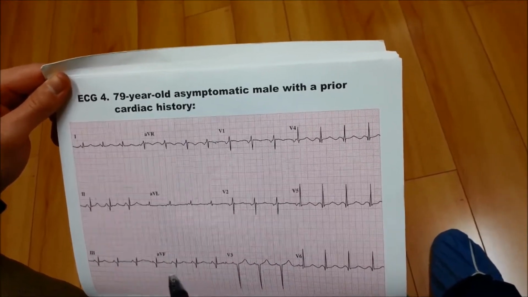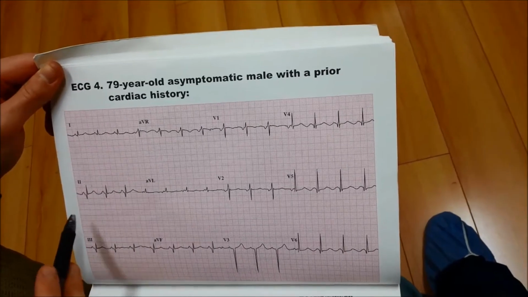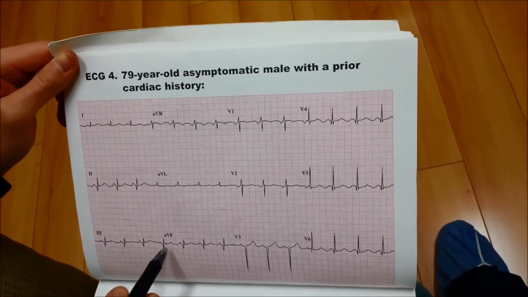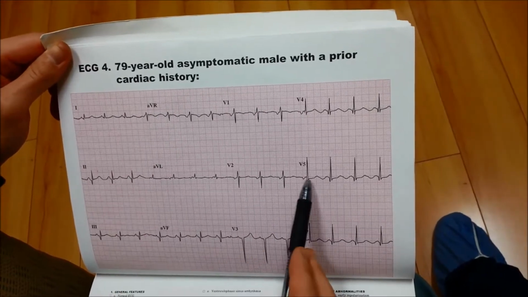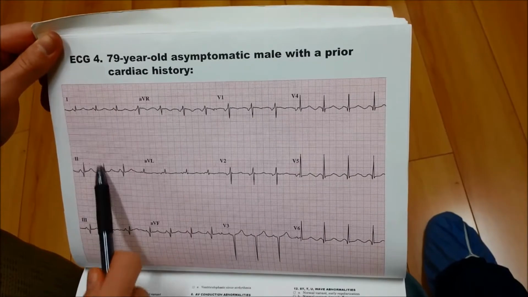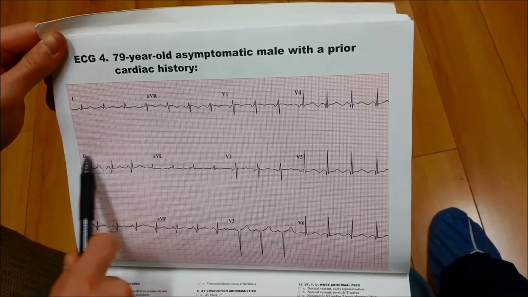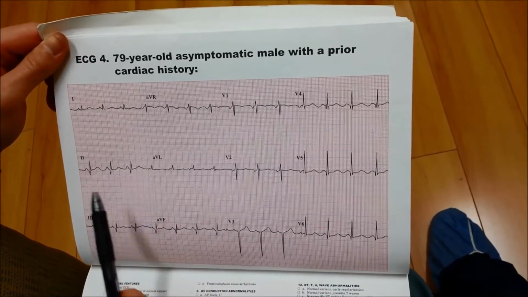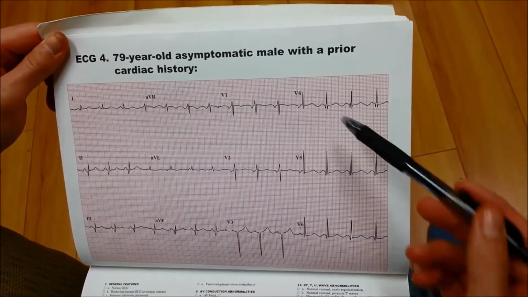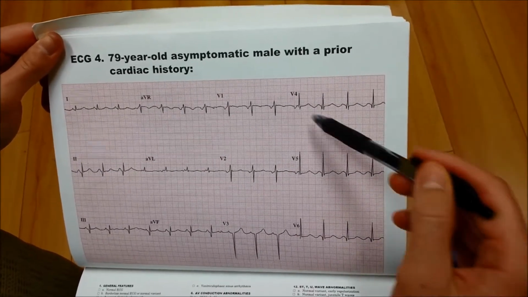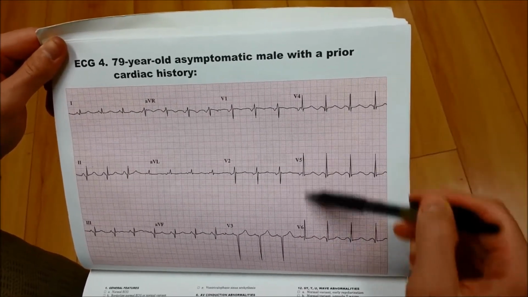The big thing that jumps out at you on this EKG is there's Q waves here, here, here, here, here, and here. So the biggest ones being these. So this is indicative of a previous inferior MI, and as well as a previous, possibly anterior lateral MI. Definitely here in the anterior lateral leads.